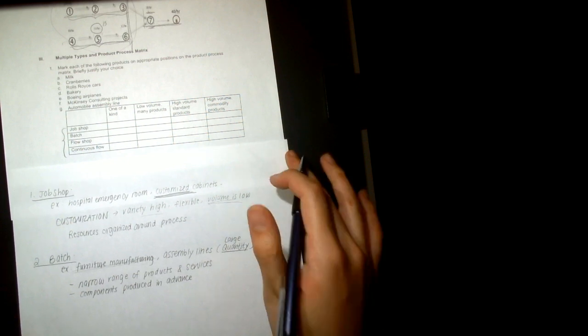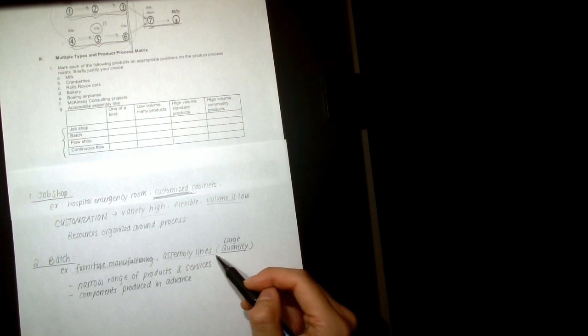But with this one, some of the components would be produced in advance. For example, in furniture manufacturing, they would have the wood ready, and for an assembly line for cars, they would have the parts ready.